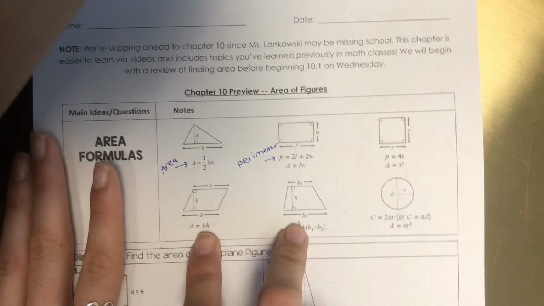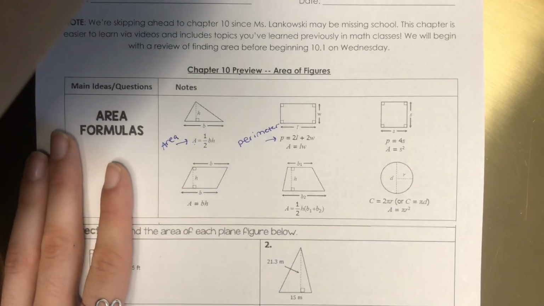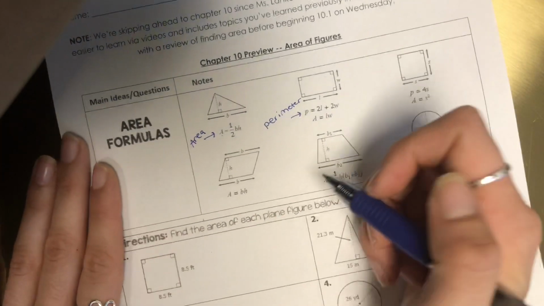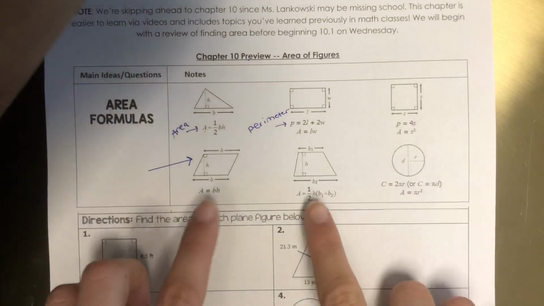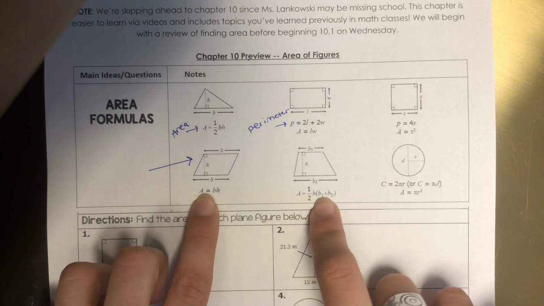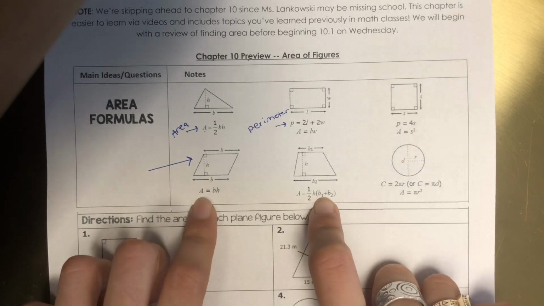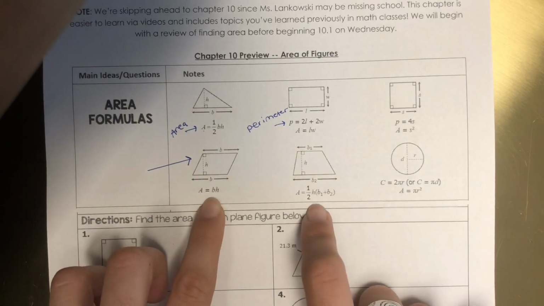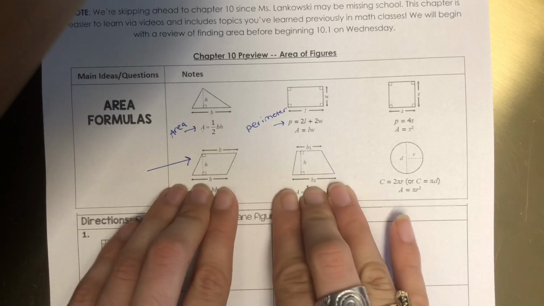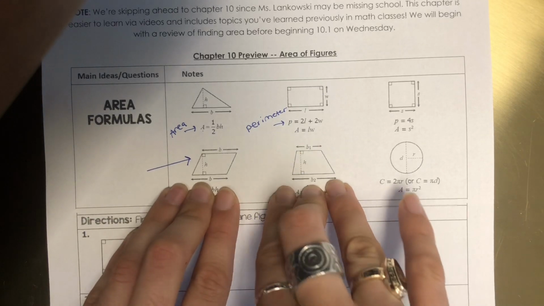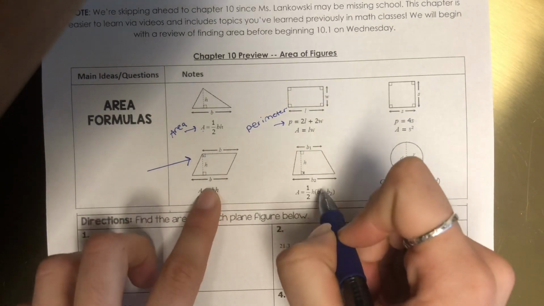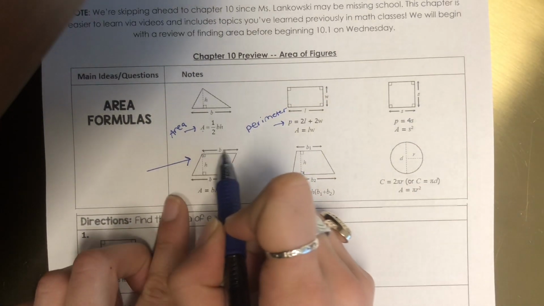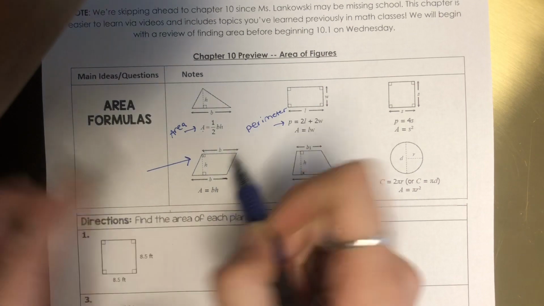These two figures right here are not as common. You may not have done them before, so I'm going to take some time to review. So this one right here, first off, look at the figure on the left and the right. What do you notice is the difference between the left figure and the right figure, besides the formulas? You'll notice they both have an H, so they both have a height, and they have bases. Notice on this left figure, the bases are the exact same.